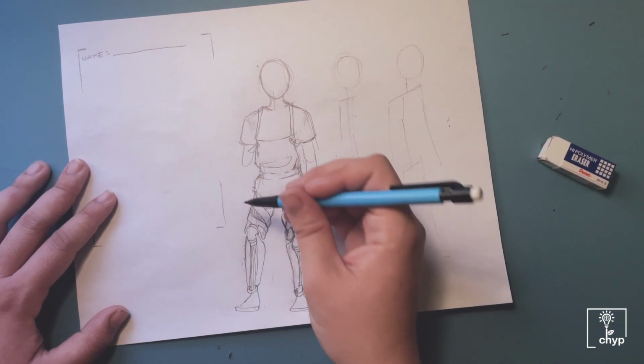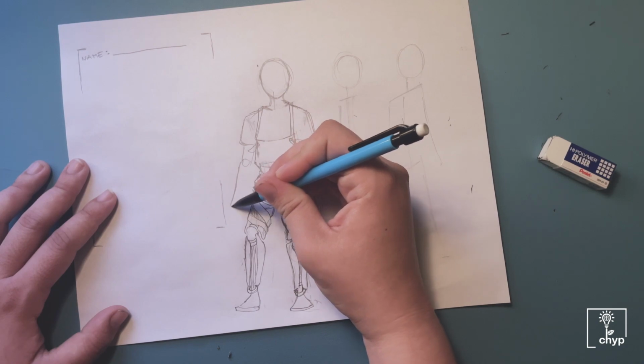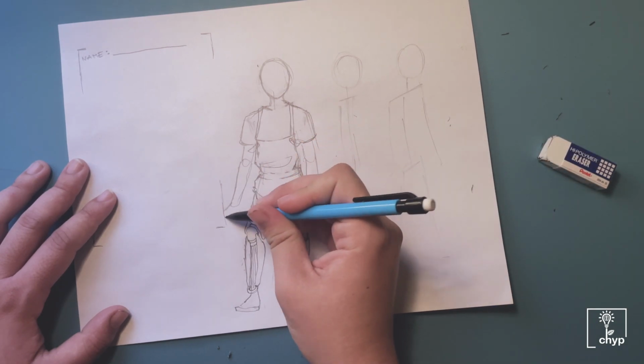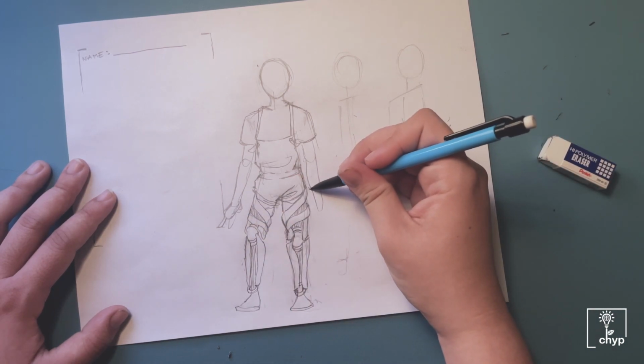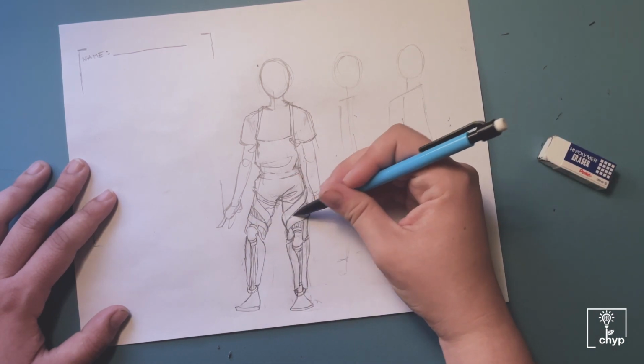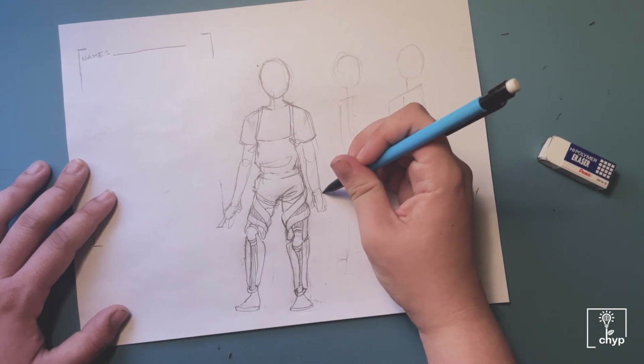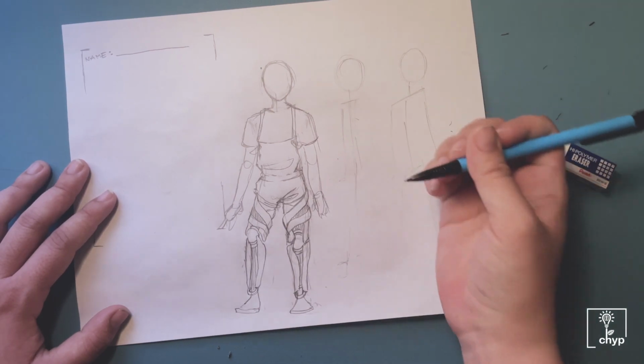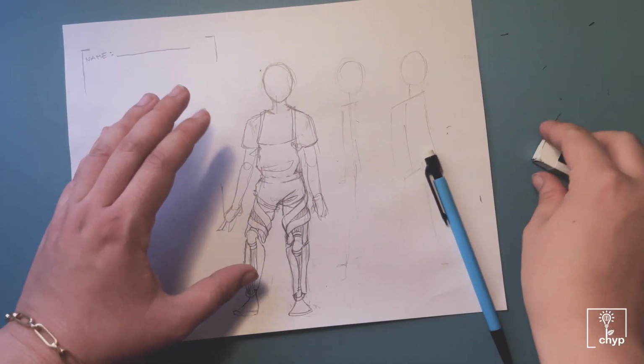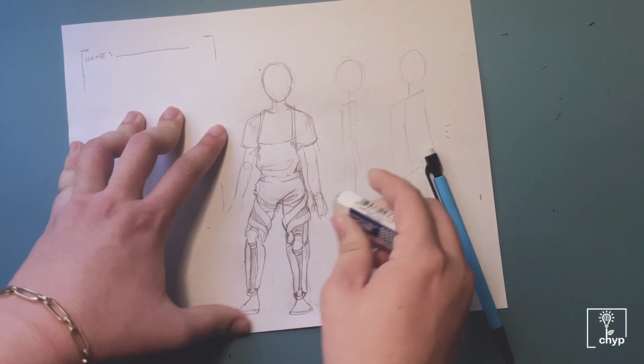You can see that I don't really care about the arms at this point, but it's okay. I'm also making this a little rushed. But generally your arm should go about halfway down your thigh. And I'm gonna fix up the hands a bit more as I think about it.